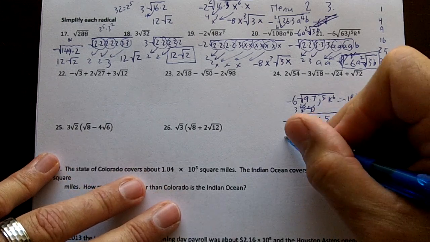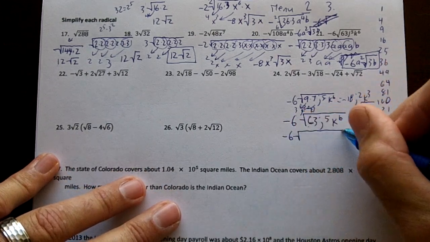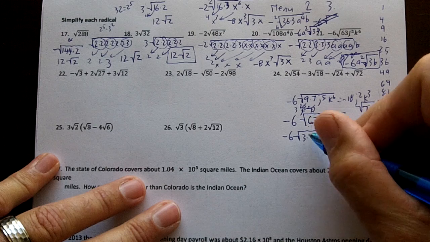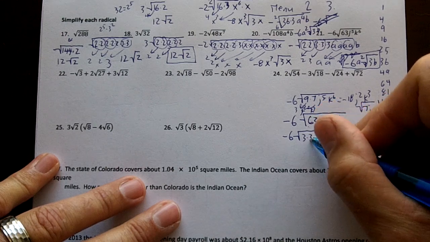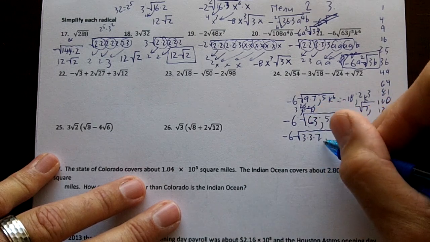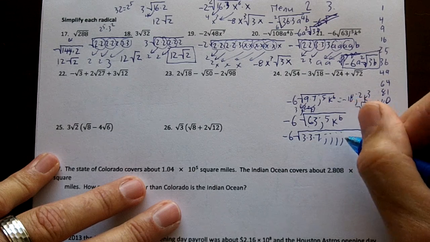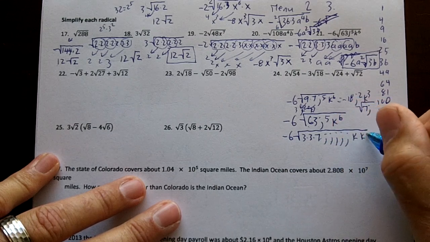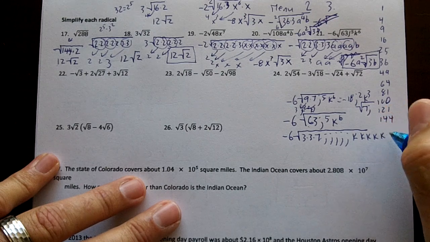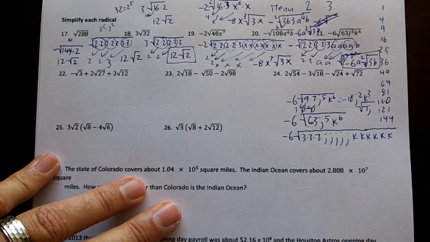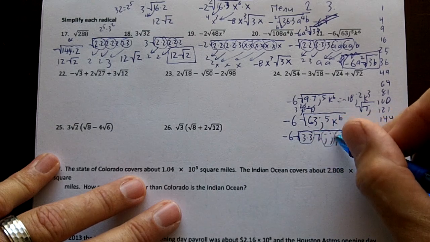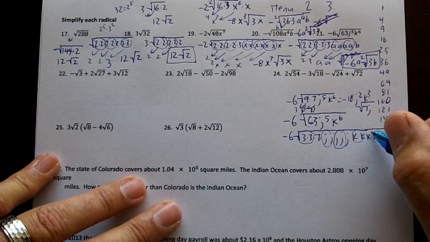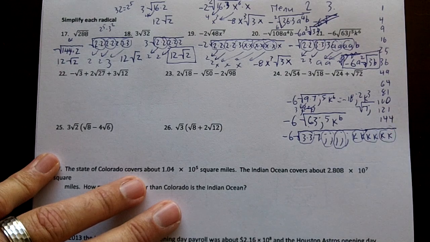Now let's go down to here and prime factor everything. 63 is 9 times 7. Then I'm going to write down 5 j's, 1, 2, 3, 4, 5, and then 6 k's, 4, 5, 6. Circle every set of 2. I could circle a 3, a set of j's, a set of j's, 1, 2, 3 sets of k's, right?